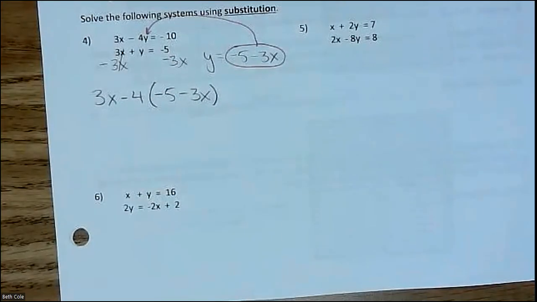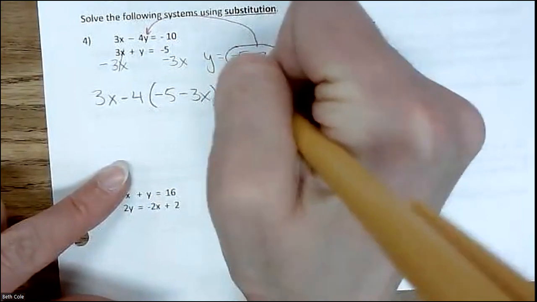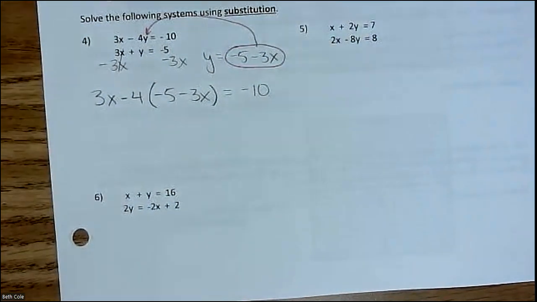I'm not teaching you what the word substitution means. You know that means to replace something. We're just doing a math problem with it. So we replace y with all that, and then it equals -10. From there, you just solve. I'm actually going to shut my mouth and just let you do that. Compare with your group.